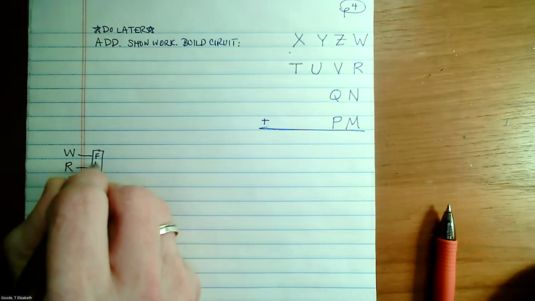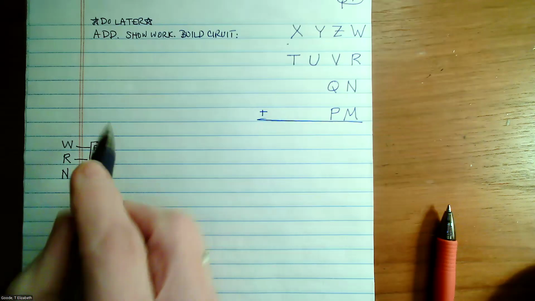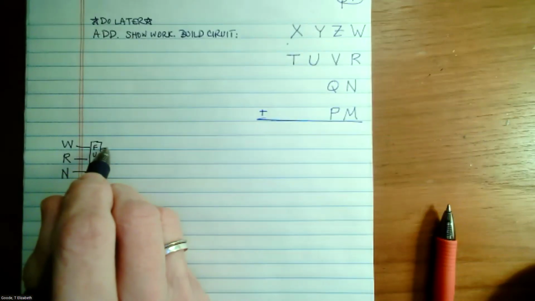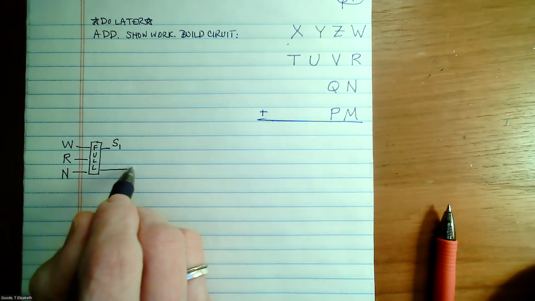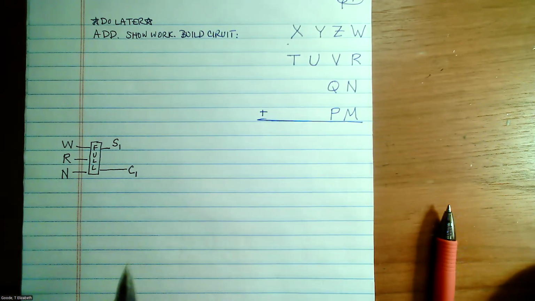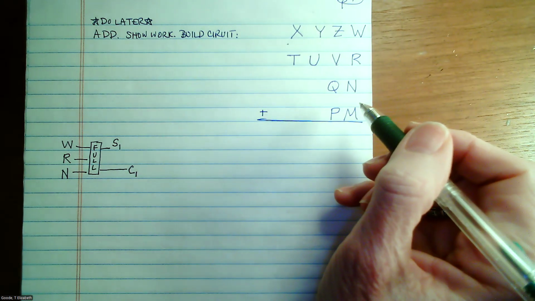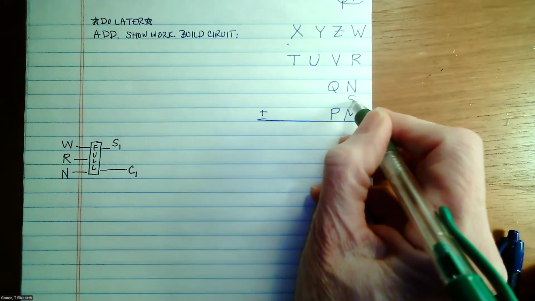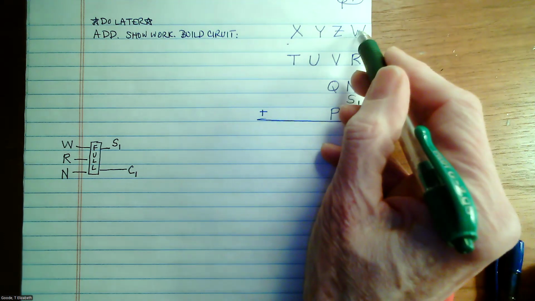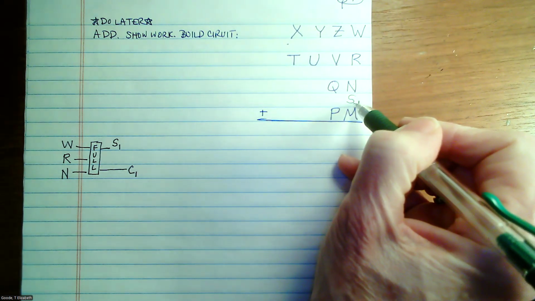And I'm going to try to make this narrow because this is going to take some room. All right, what's our output from that first adder? S1 and C1. Great. And I'm going to offset them a little bit because I see something coming. In our work, where does the S1 belong? It goes above M. That's right, because it was generated by adding W, R, and N. So it's right here. We still have to add it to M.